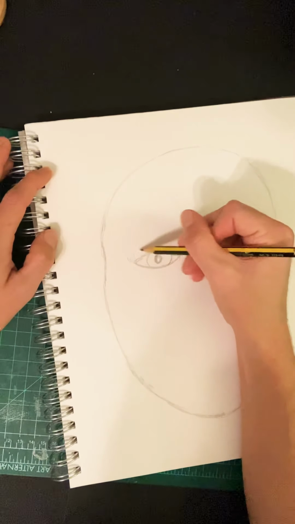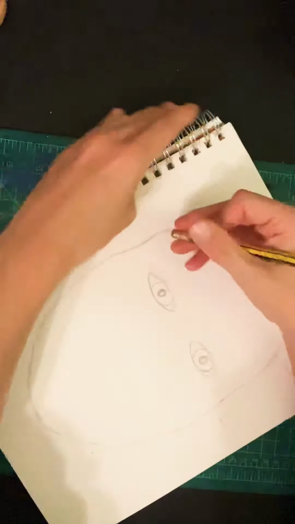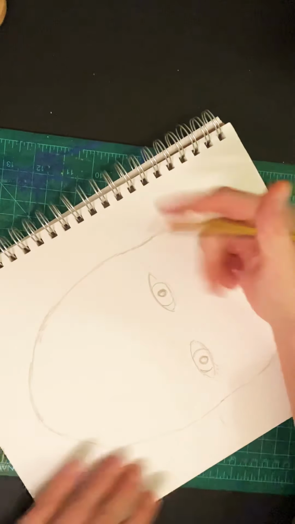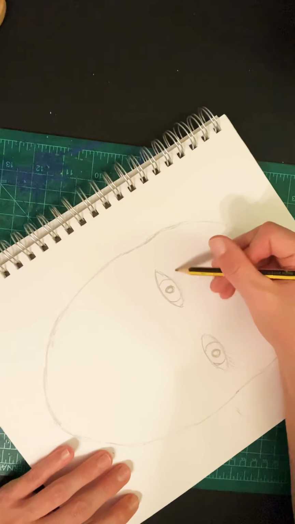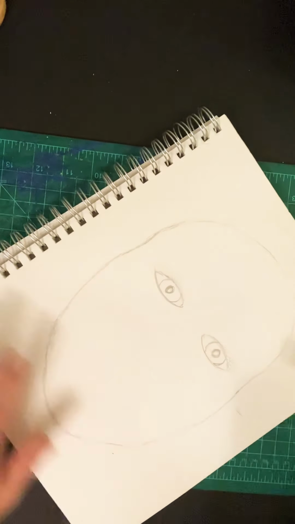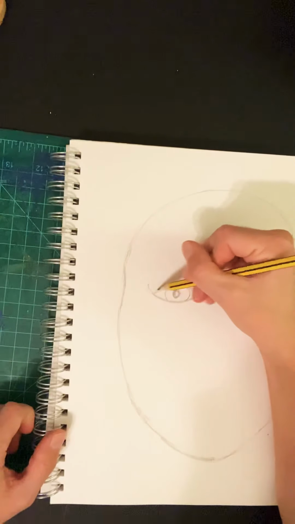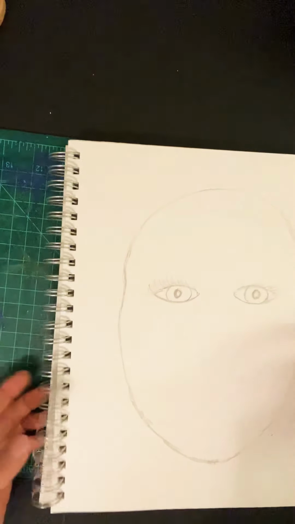When I draw hair or features like eyelashes, what I want to do is just represent each individual one at a time. Again, I'm moving my paper so that my hand can move in the right direction.